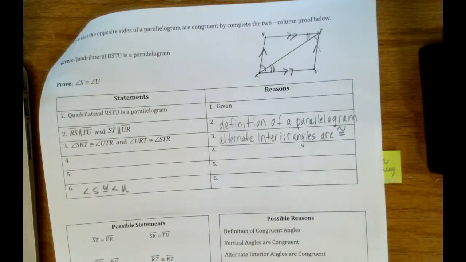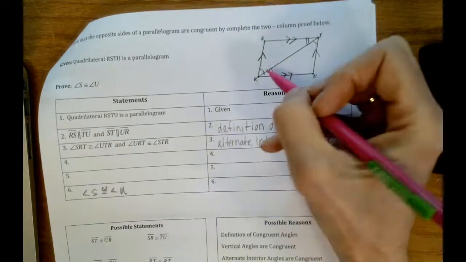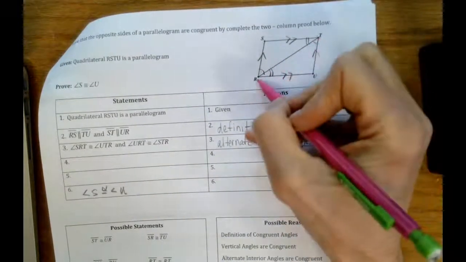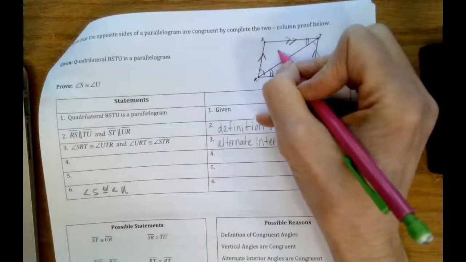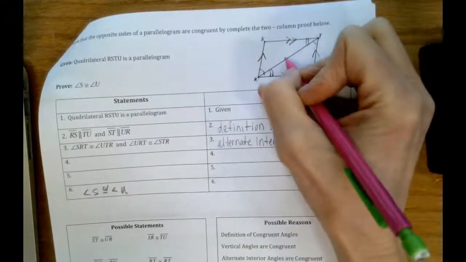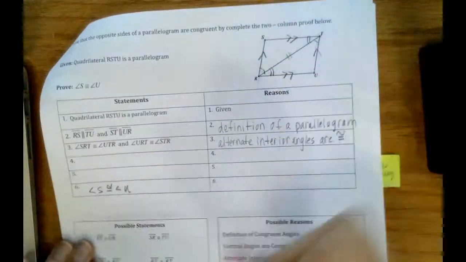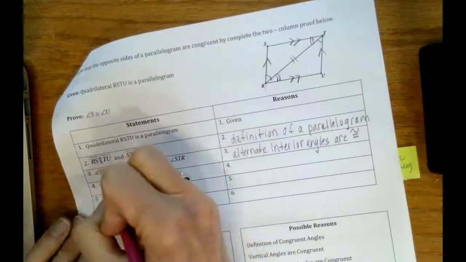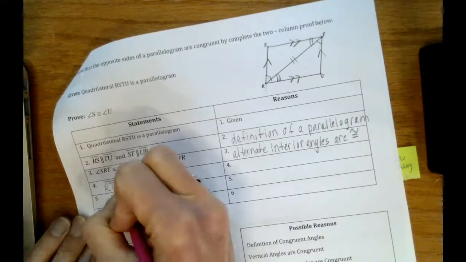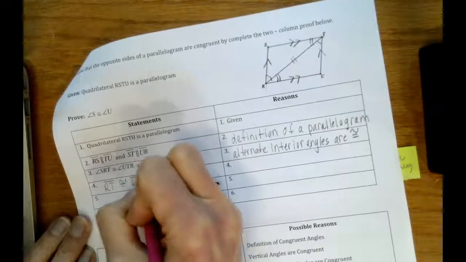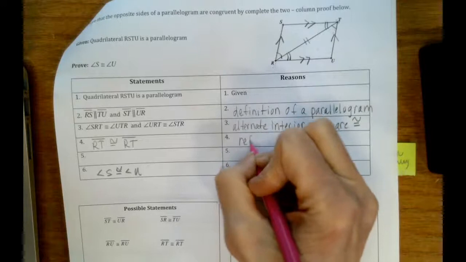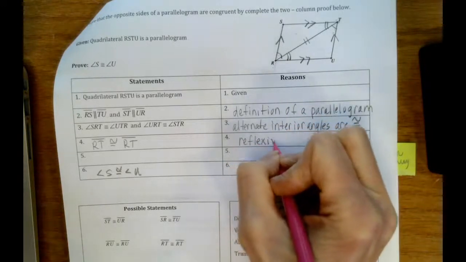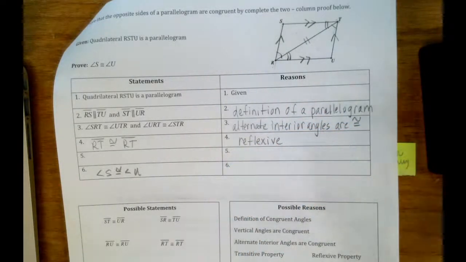Some other information that we can get from our picture here is that this segment, the transversal RT, is a part of the top triangle, but it's also a part of the bottom triangle. So I'm going to mark that up and say that RT is congruent to RT, and once again, that is the reflexive property. And remember, reflexive sounds like reflection.